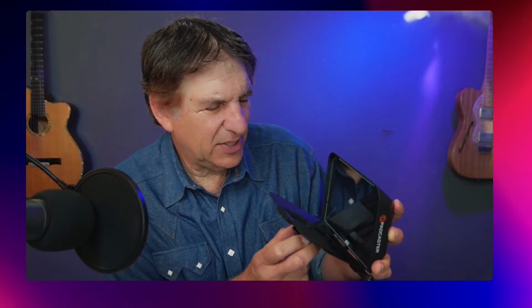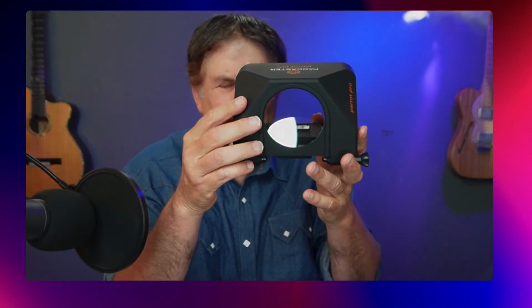And not sure where the slider goes. I'm assuming that back here is where we're going to put the camera. How we're going to get the iPhone into here, I'm not sure, but this is a nice little mobile one that should be very interesting.